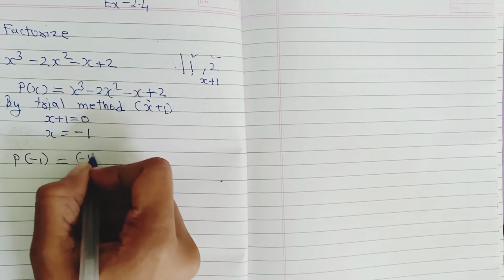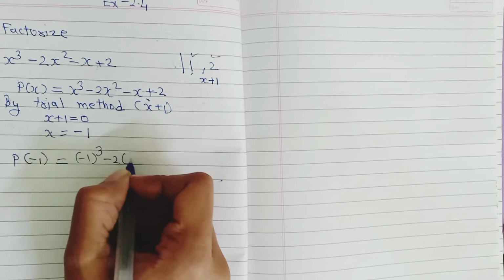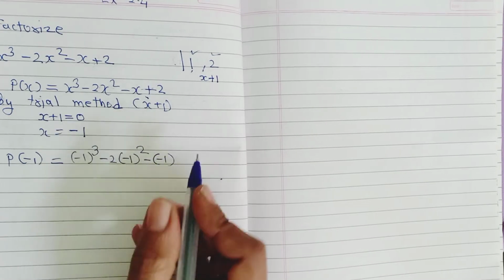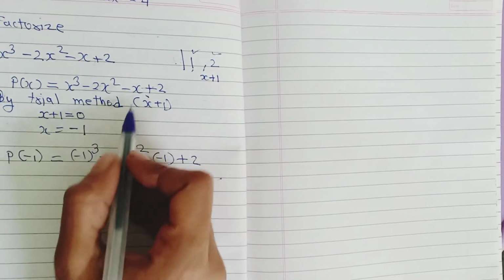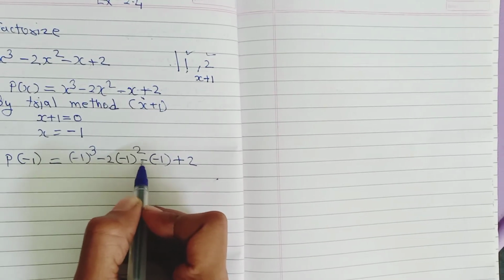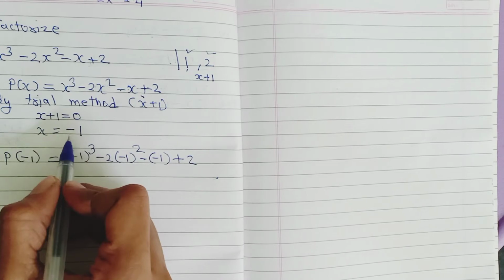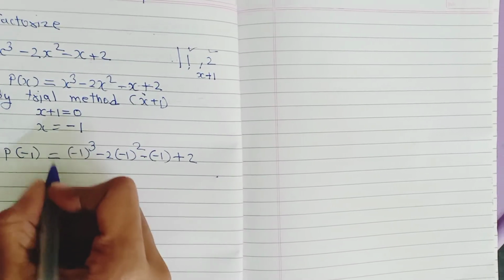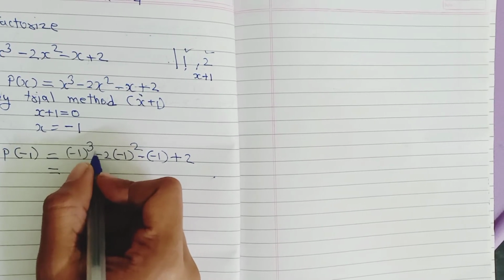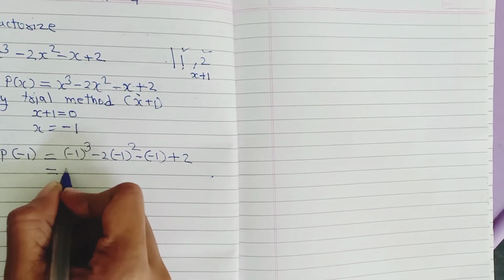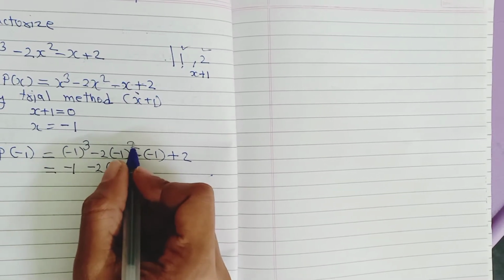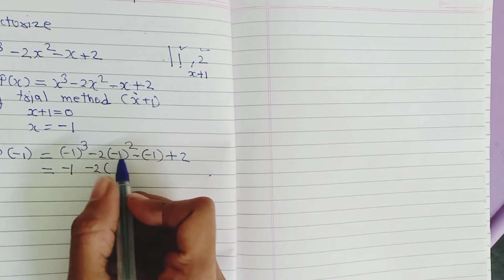Now here, minus 1 the whole cube, minus 2 into minus 1 square, minus again minus 1, plus 2. Because this sign is for this variable, I have written the sign minus here. Now in x's place I will substitute minus 1, so do not forget it. Now minus 1 cube, the power is an odd number, so the sign will not change: minus 1. Minus 2 multiplied by minus 1 to the power 2. This is an even number, so here the sign will change.